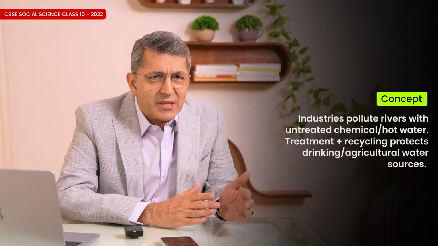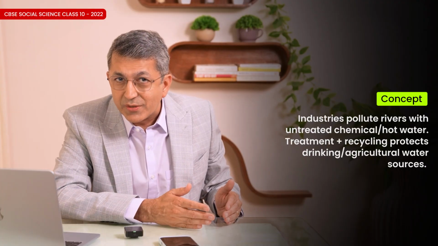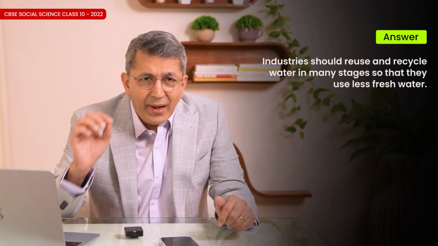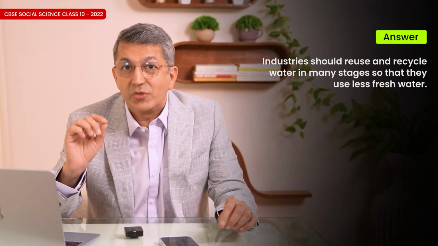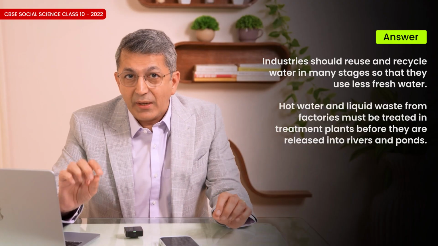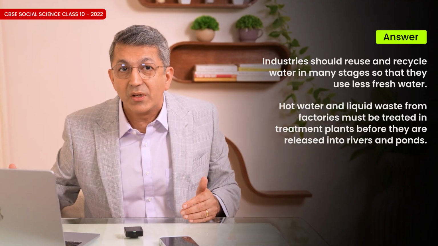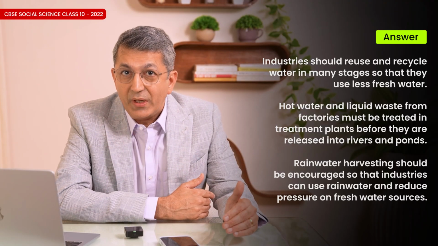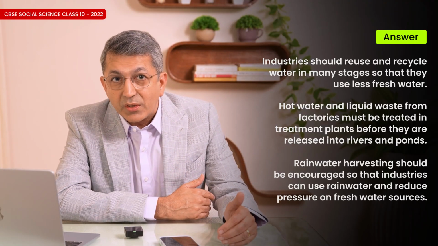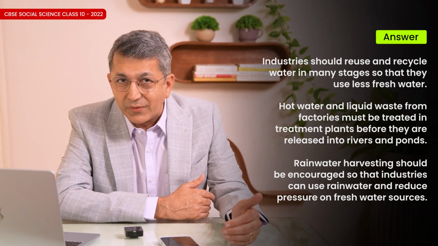Question 2. How can industrial pollution of fresh water be reduced? Concept clarity. Industries pollute rivers with untreated chemical or hot water. Treatment plus recycling protects drinking and agricultural water sources. Answer. Industries should reuse and recycle water in many stages so that they use less fresh water. Hot water and liquid waste from factories must be treated in treatment plants before they are released into rivers and ponds. Rainwater harvesting should be encouraged so that industries can use rainwater and reduce pressure on freshwater sources.